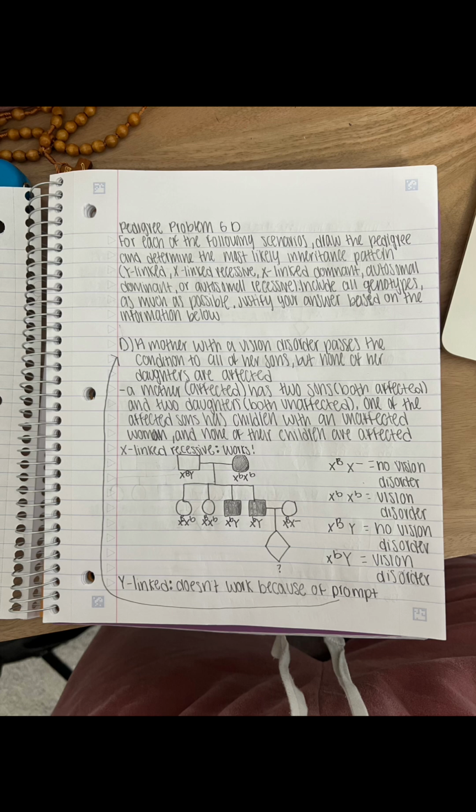whenever this is because it's recessive, whenever there's 2 lowercase b's, there will be a vision disorder. And so because the father has a big B, which equals no vision disorder, and the mother only has little b's, the daughters will get 1 X from the father and 1 X from the mother, meaning that because they have the big B, they won't have the vision disorder.